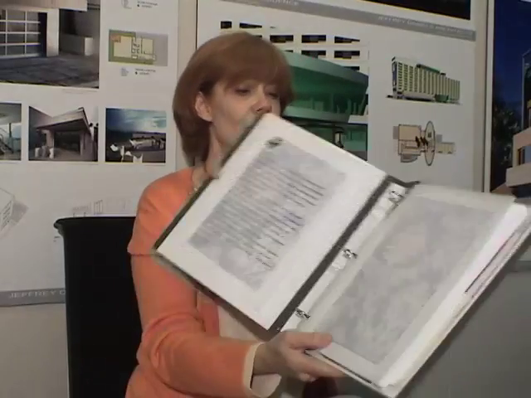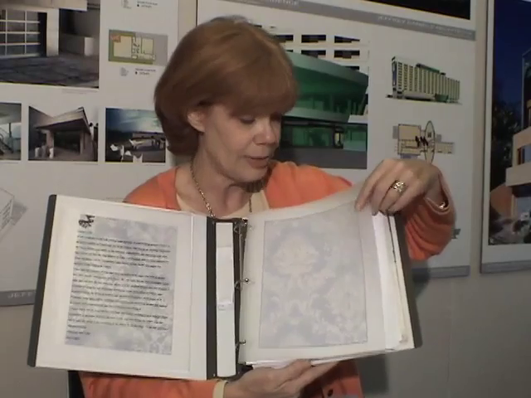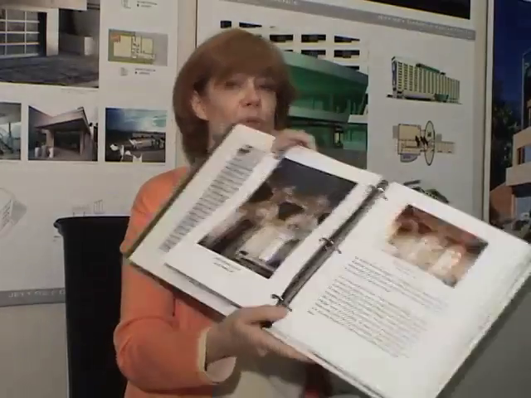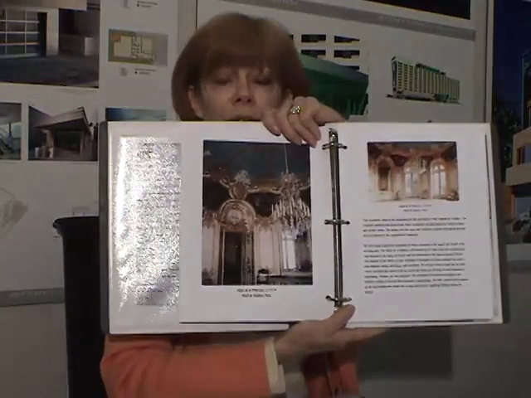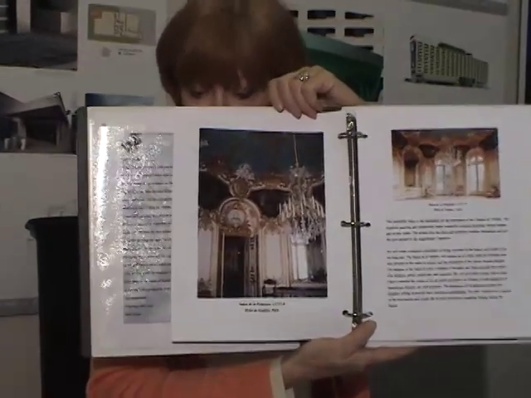Alright, now this person has used really beautiful paper here, and that always makes it look nice for a client. And then the background of the period. Or some people will put their inspiration room. So let me have you focus in on this as the inspiration room.